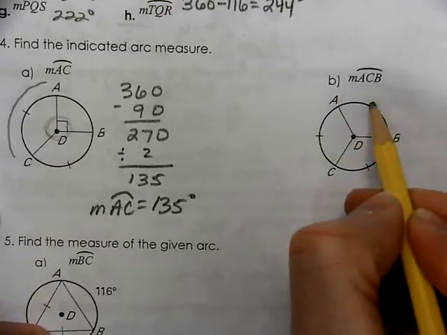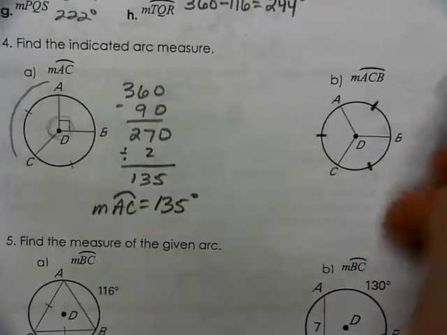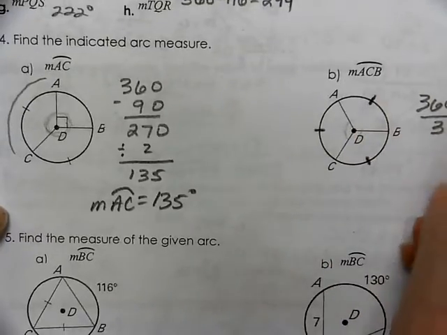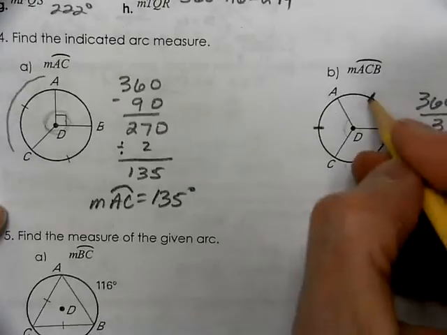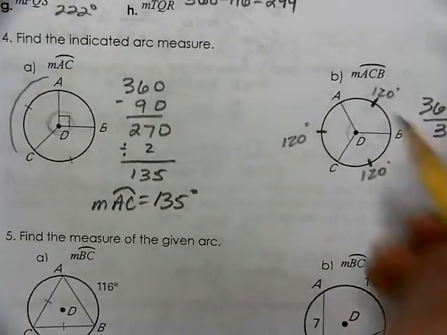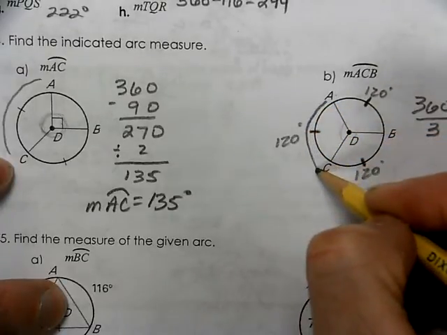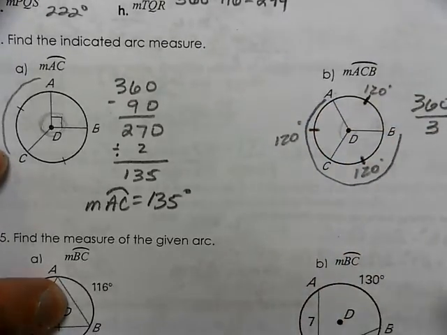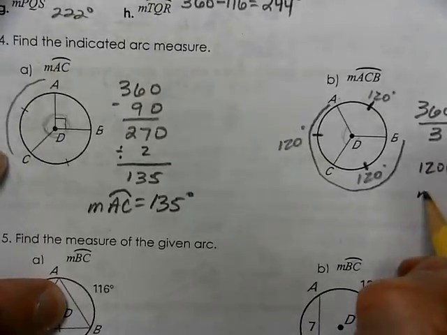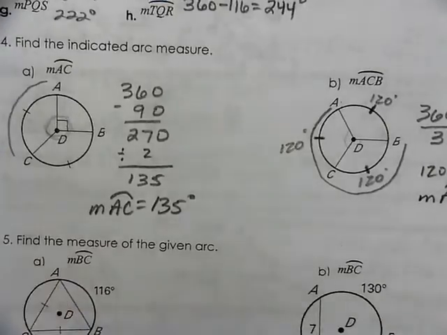For letter B, I see that we have a tick mark on each of these arcs, which is telling me that they're all the same. If you take 360, which is all the way around a circle, and divide it by 3, we get 120. So each of these is considered 120. ACB, from A to C to B, is 120 times 2, 240. The measurement of arc ACB is 240 degrees.